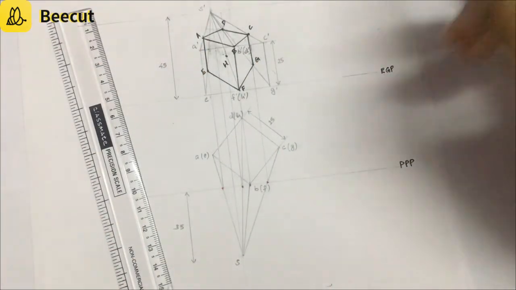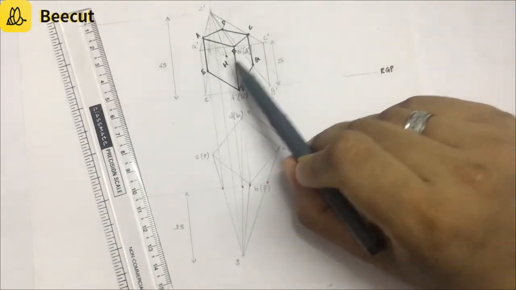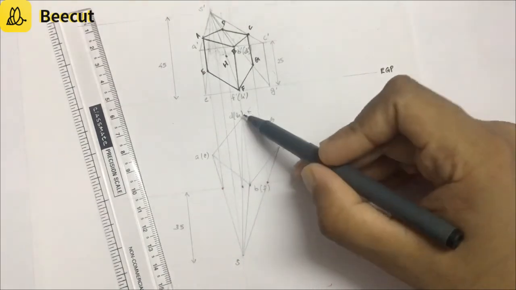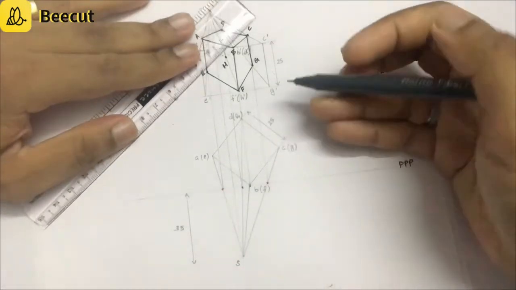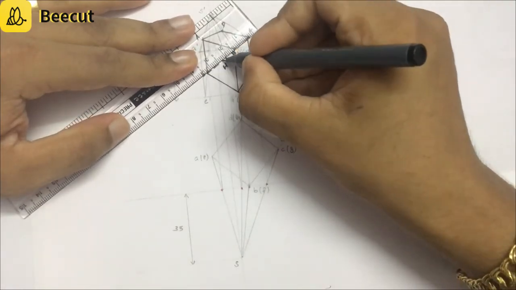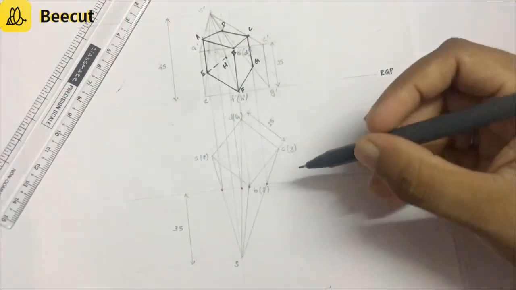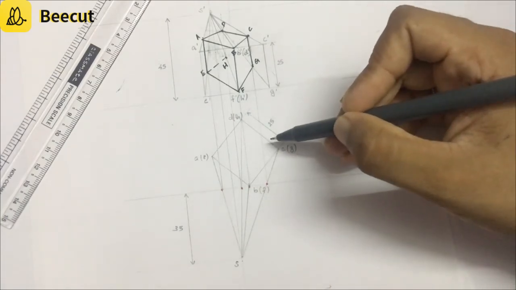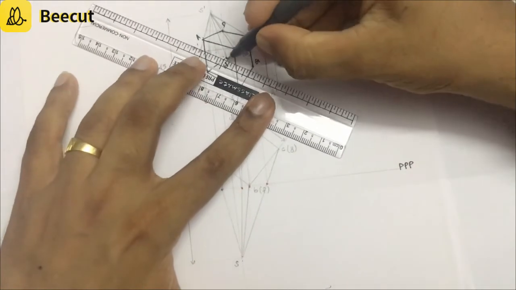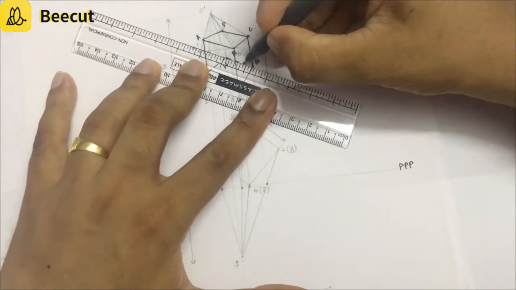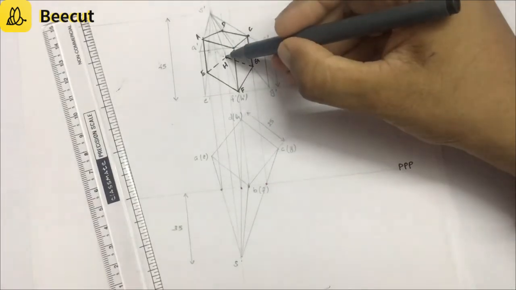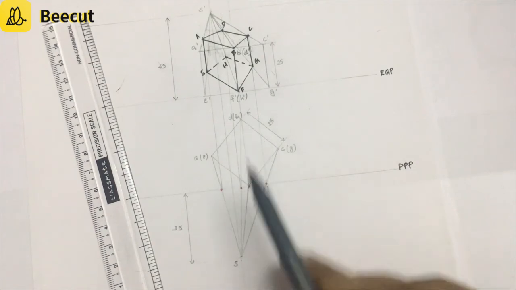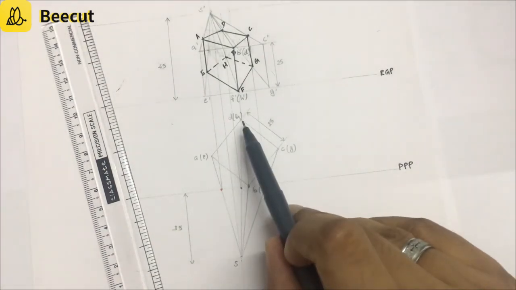Then you have three lines, which are EF, EH and HG. EH, for the person looking from here, is not visible, so EH is to be drawn using dotted lines. Then HG is far away from this plane, so it is also not visible and is drawn using dotted lines. And then you have one more line, which is HD. For the observer looking from here, HD is far away and not visible.